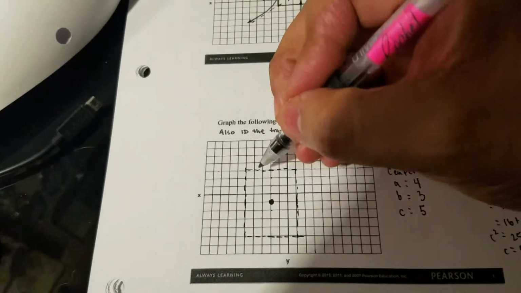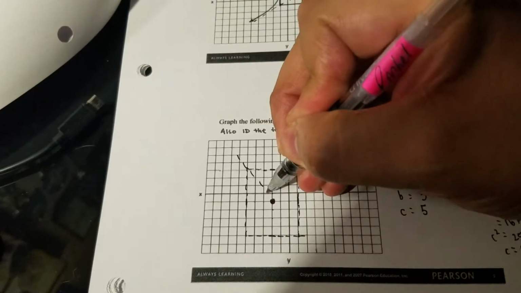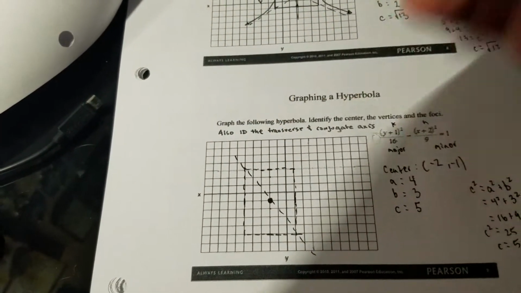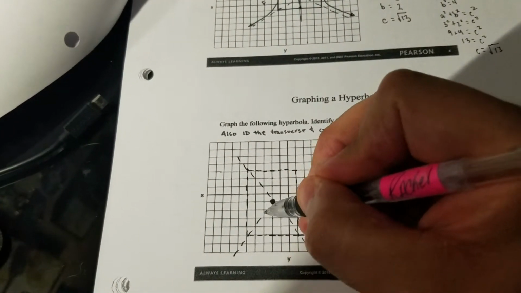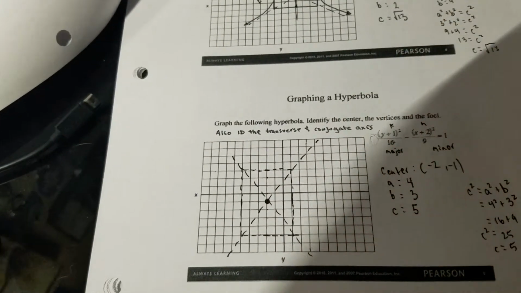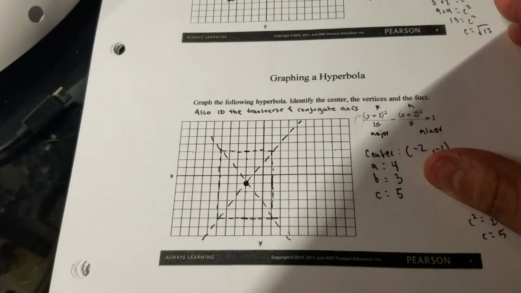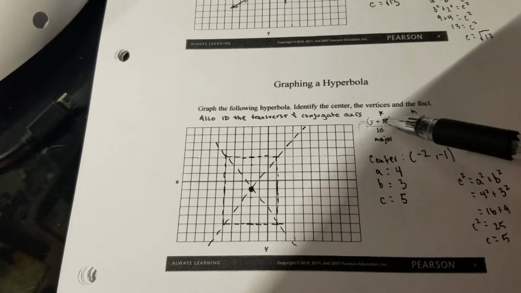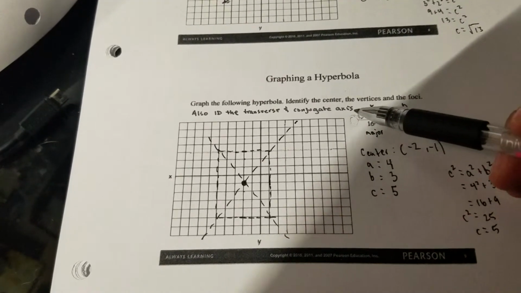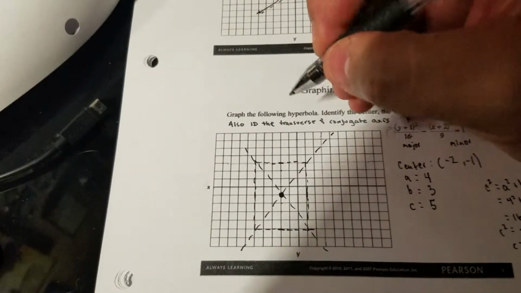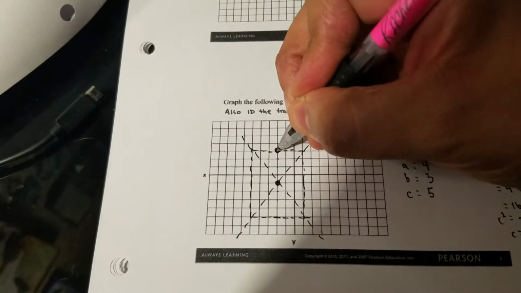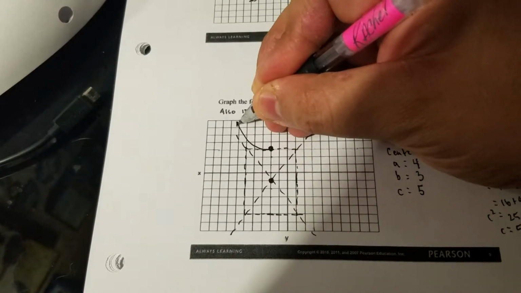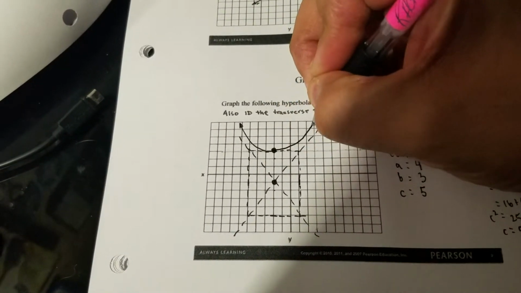Okay, so going through these corners, these are my asymptotes. Alright. And because the major axis is in the y direction, again, because this is a positive one, my graph is going to look like this.